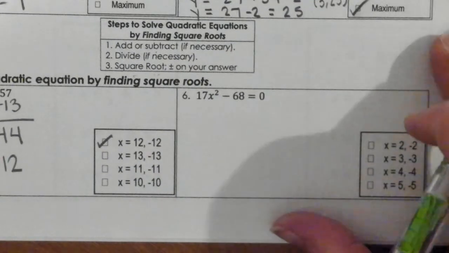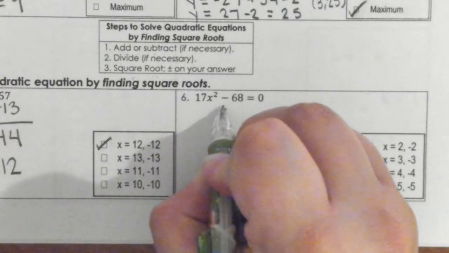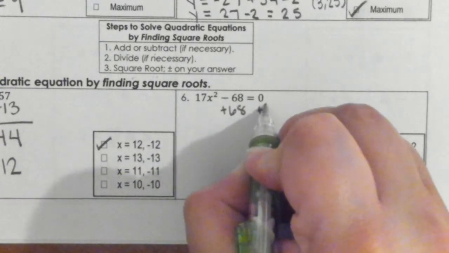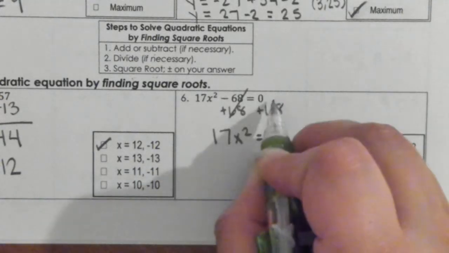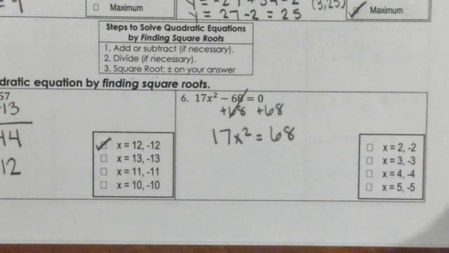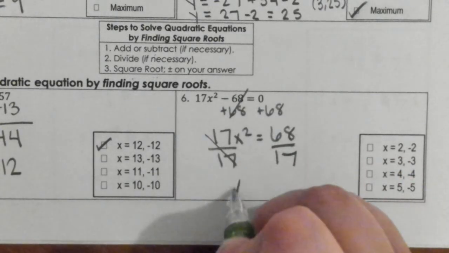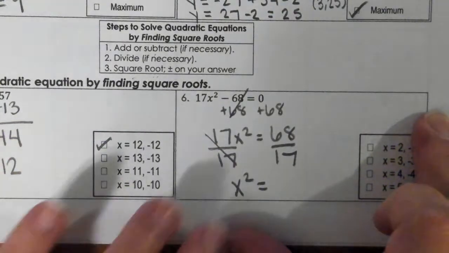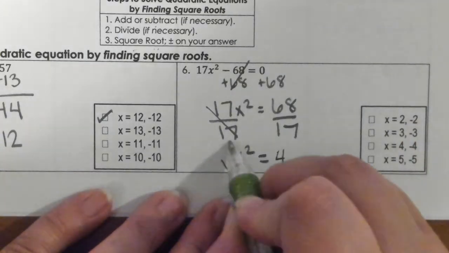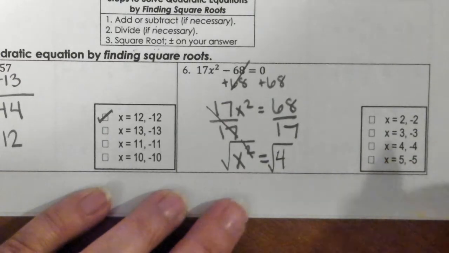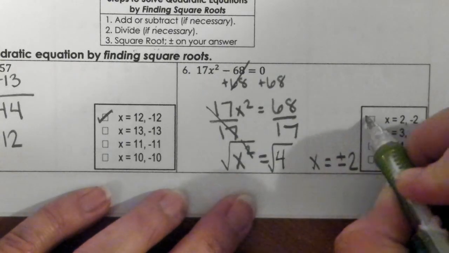In number 6, same steps. So can you add or subtract something? Yes. We can add 68 over. So 17x squared equals 68. We divide by 17, and x squared is 4. Okay, so lastly, we take the square root of both sides and get rid of that x squared, and x would be plus or minus 2. So there we go.